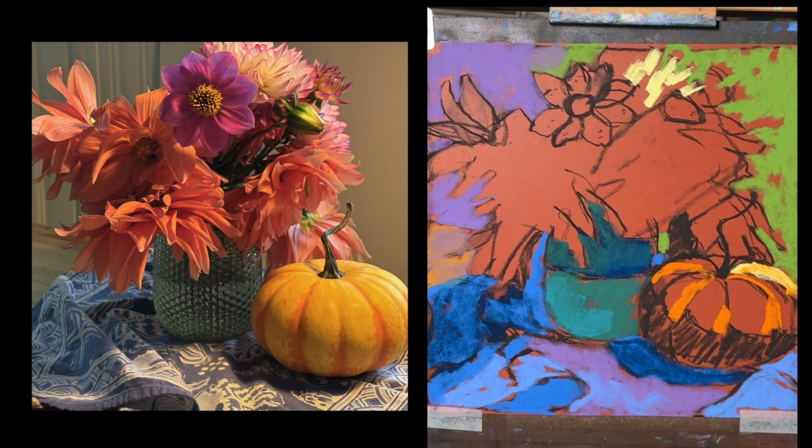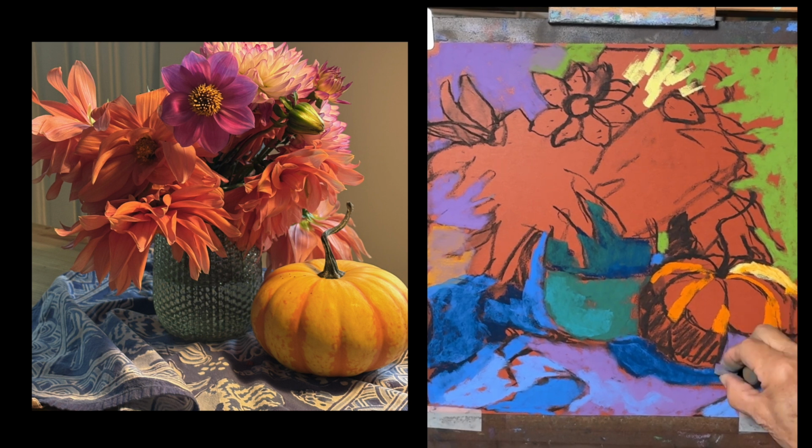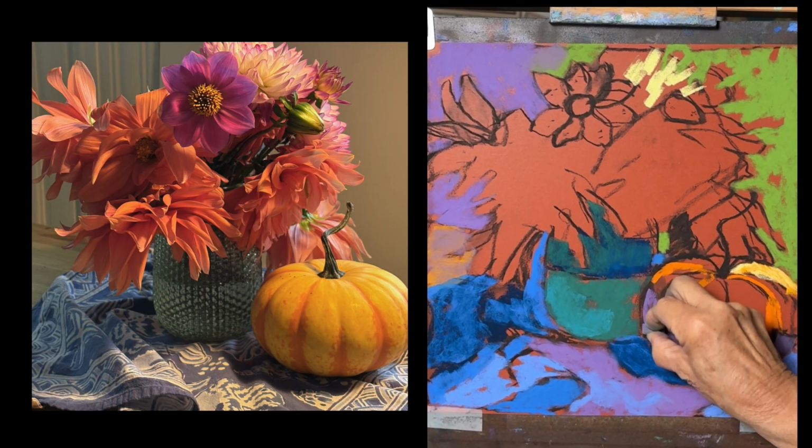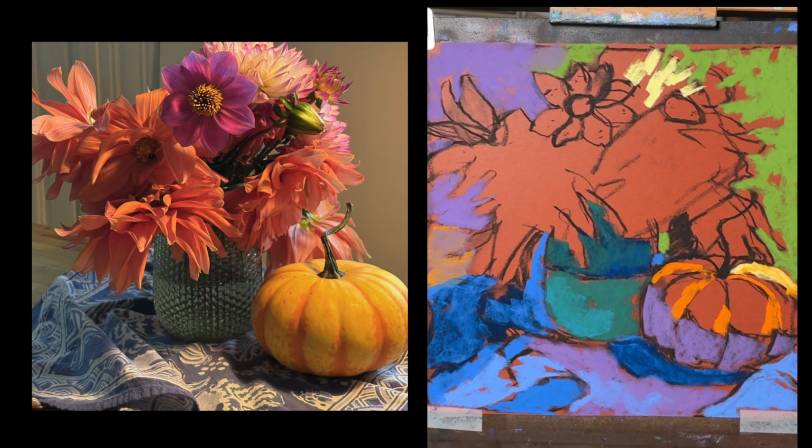So I just try not to worry too bad in the beginning. And I don't know what to use for this. I'm just going to start with purple. I know that purple will look like a shadow color. I want to be sure I get that to look like a shadow color.